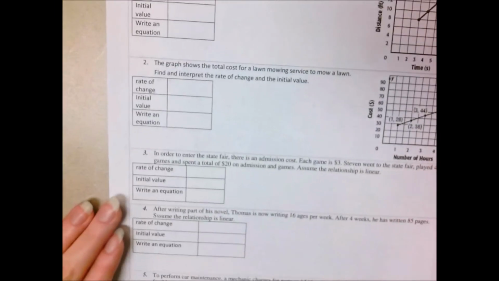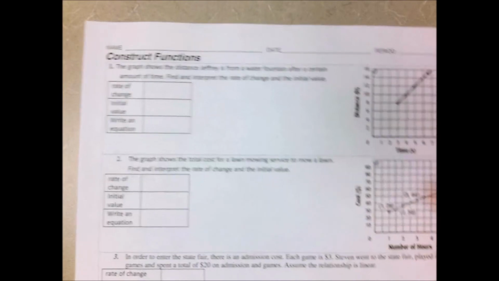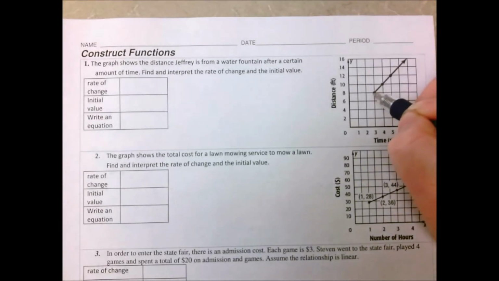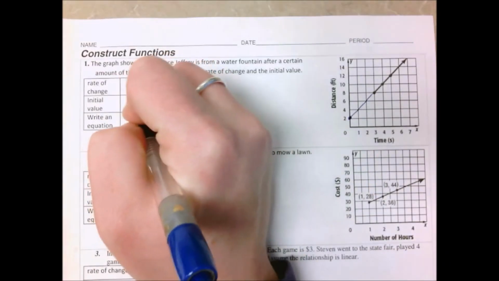On the back, the graph shows the distance Jeffrey is from the water fountain after a certain amount of time. Find and interpret the rate of change and the initial value. So in this graph, we can see that if we keep going, we can actually figure out exactly where our y-intercept is because it will end up being at 2.